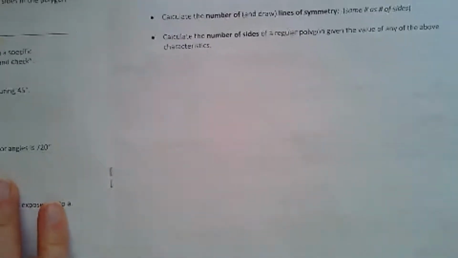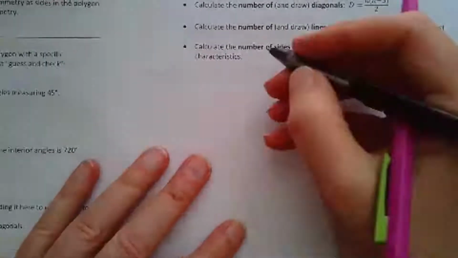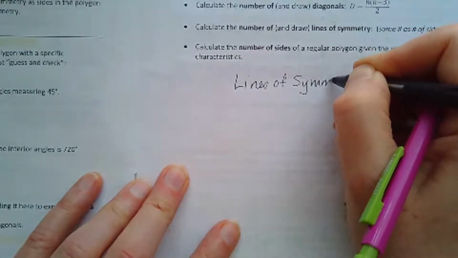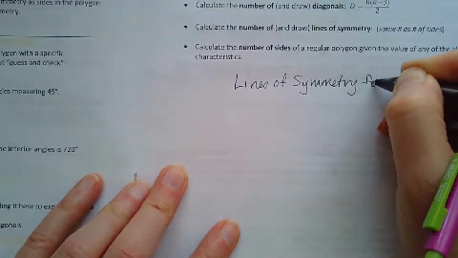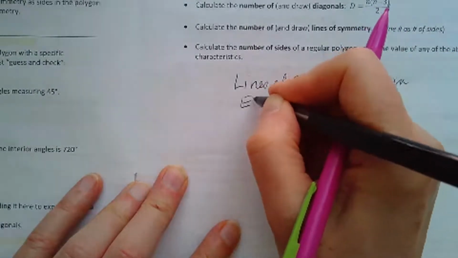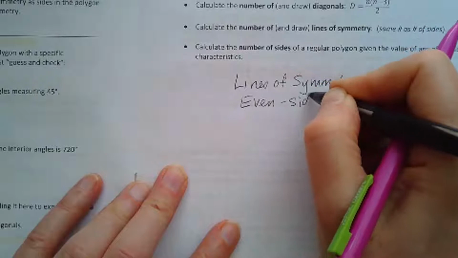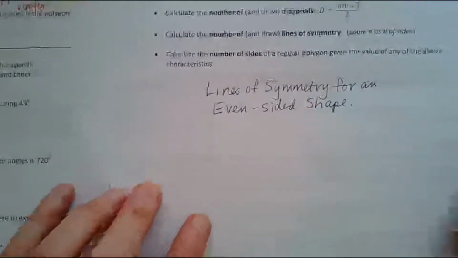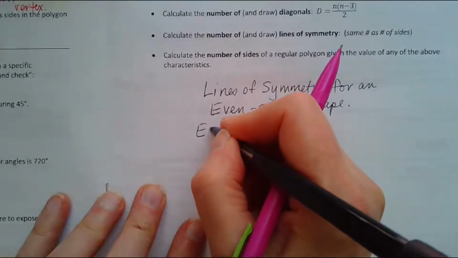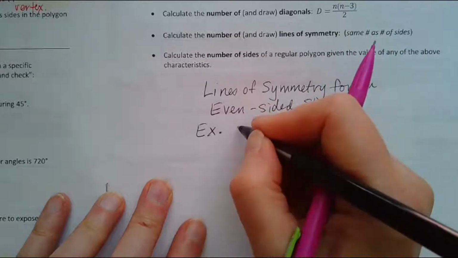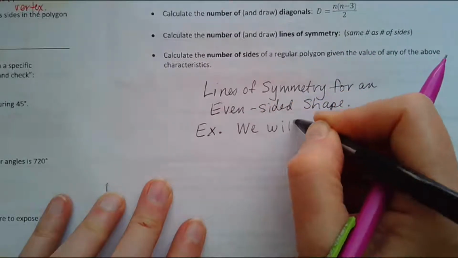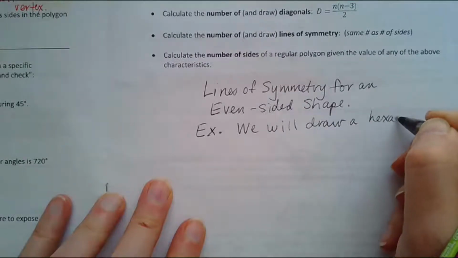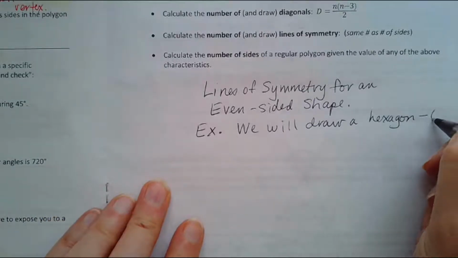Let's do it for lines of symmetry for an even-sided shape. Okay, so a number of even sides would be like 4, 6, 8. So for example, we will draw a hexagon. 6 sides.